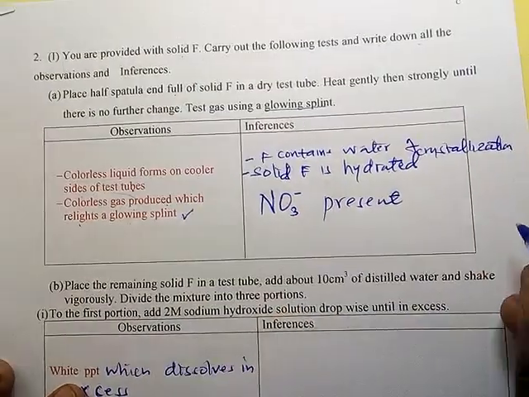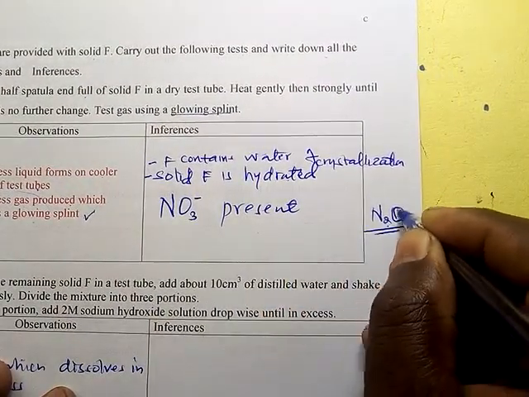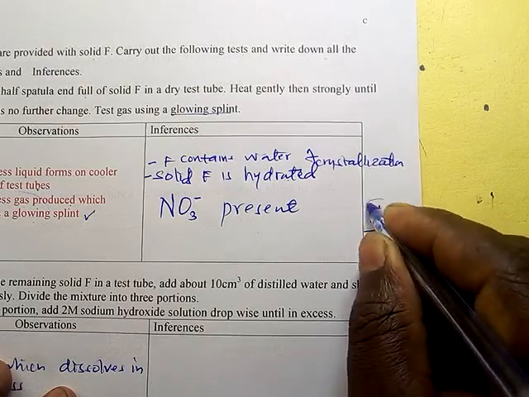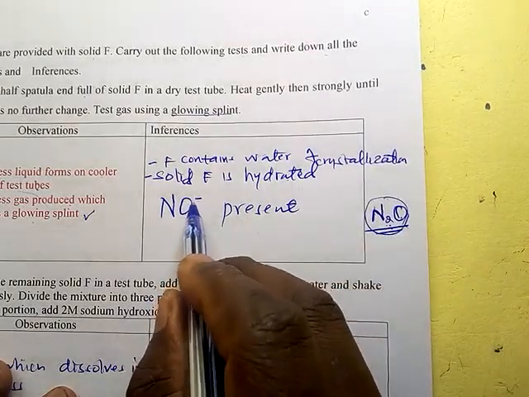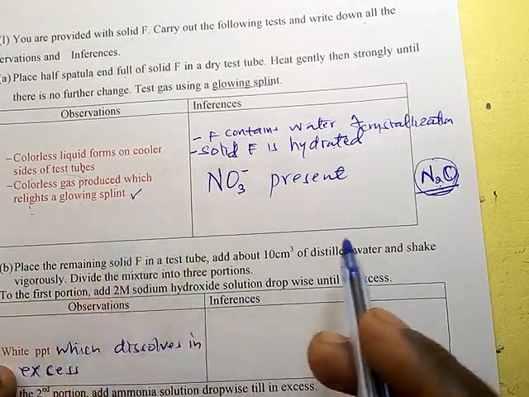Remember, you need to remember that nitrogen 1 rewrites a growing sprint, right? Nitrogen 1 rewrites a growing sprint, behaves as oxygen. Therefore, we use nitrate ions present when we are rewriting a growing sprint.